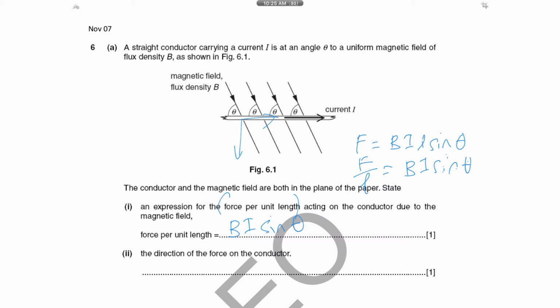The next part is the direction of force on the conductor. So you use Fleming's left hand rule. Alright, take the field as downwards along the plane of paper. Current is to your right, then you will get the force into the plane of paper. So the field is downwards, current is to your right, then your force will be into the plane of paper.